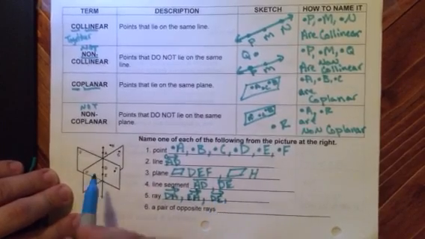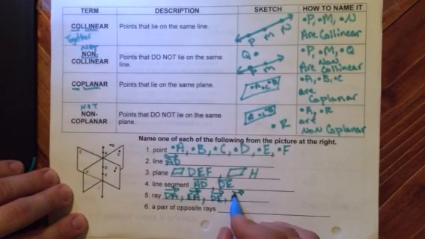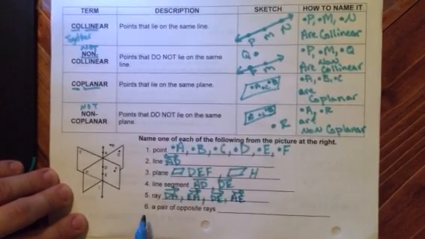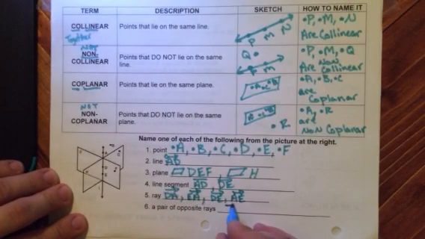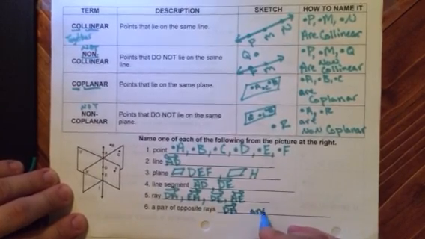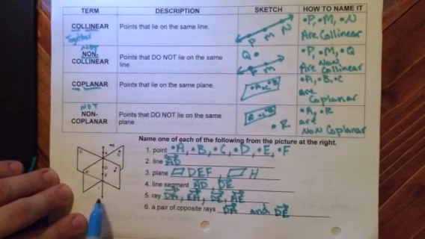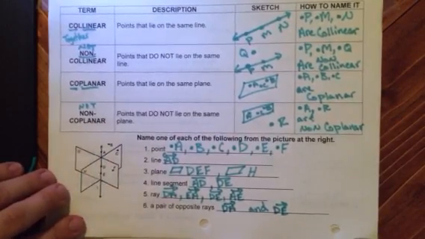Or I could say that I have a ray AE. In this case, I want a pair of opposite rays. Notice I had 2 rays with the same endpoint. I would say that the opposite rays are DA and DE. Because if I put them back to back, they create a line.